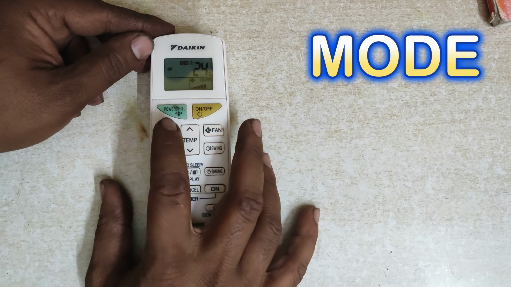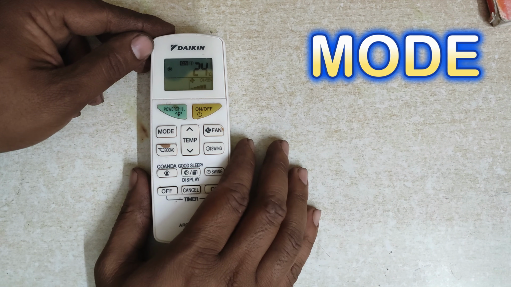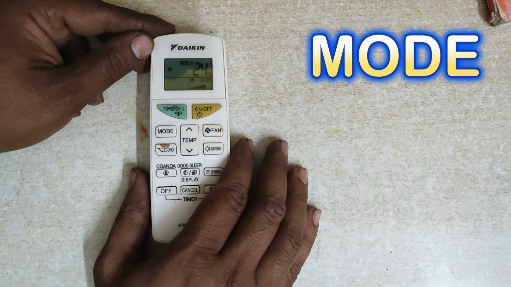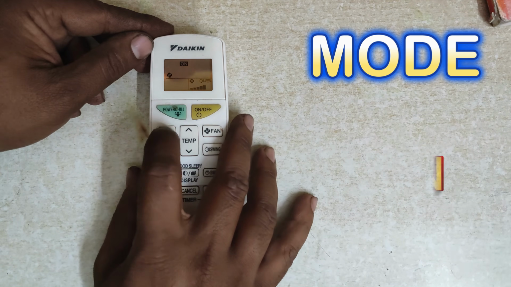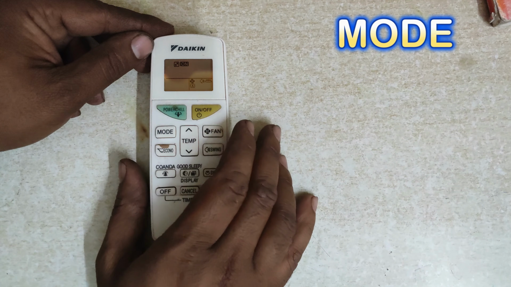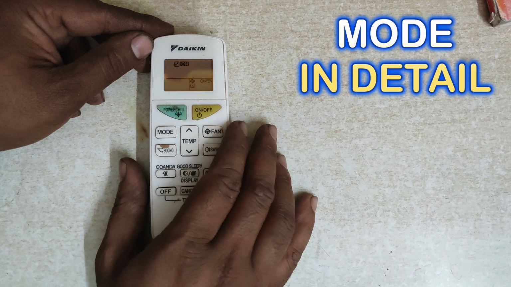After that the next button is mode. The mode button has 3 functions. When you press the mode button, you will see the mode on the remote. Now the mode is in cool. Now the mode is in fan. Now the mode is in dry. Now I will tell you about the modes in detail in very simple words.